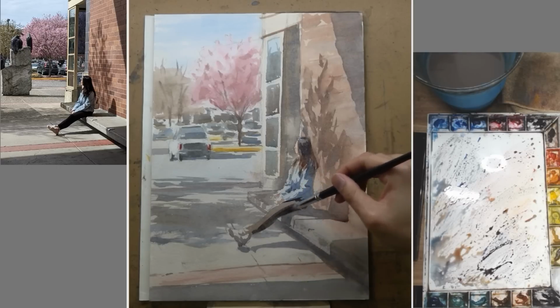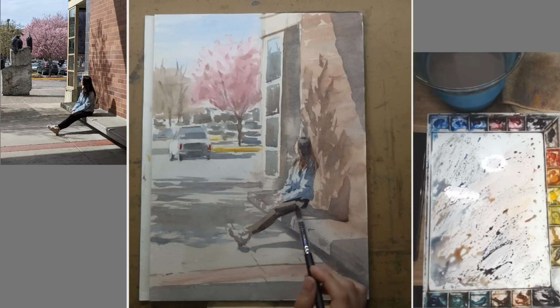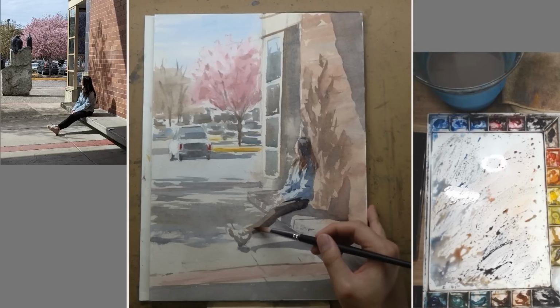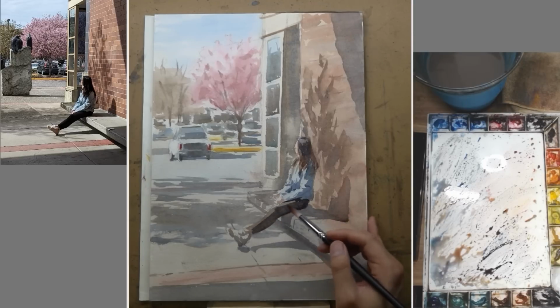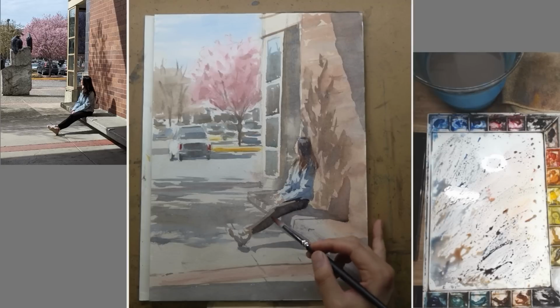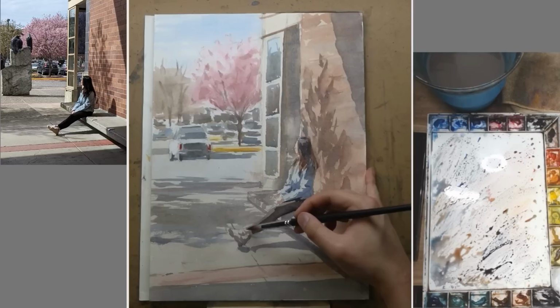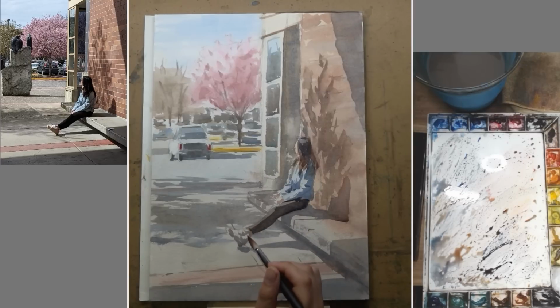So I will preserve some light on top so that it feels like her leg is round, has some form to it. And I'm happy with that decision because her leg looks nice and solid. It doesn't feel like a flat shape. So any little hint of value change and form change can be helpful.